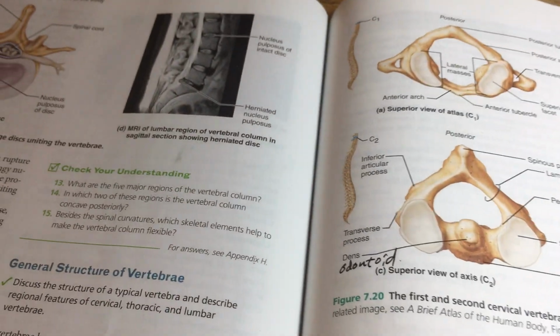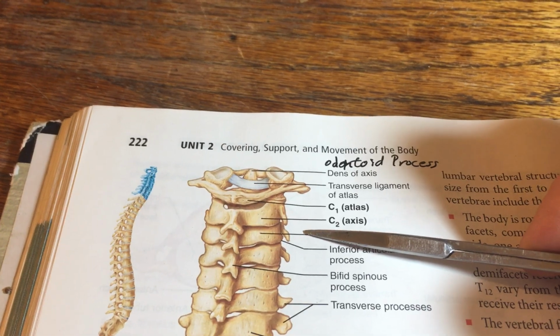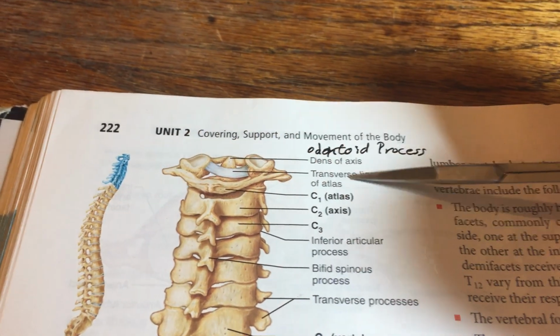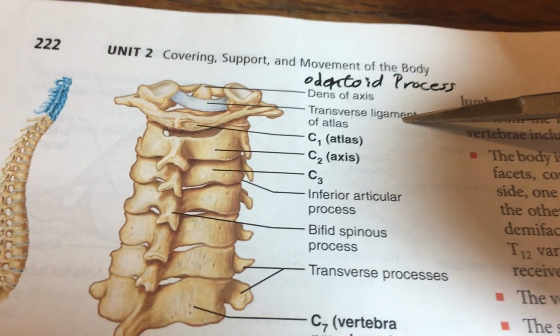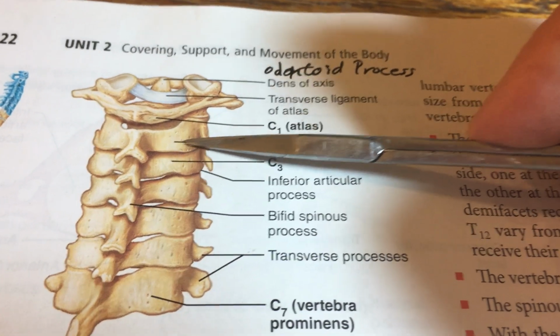Okay. So as we proceed on, here we have that configuration. Okay, so we have C1 is this guy right here. And you can see that C1 does have that transverse ligament. And you can see that C2 is right here.